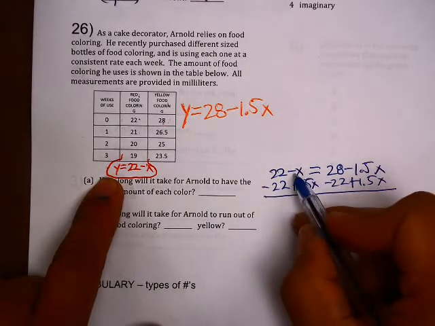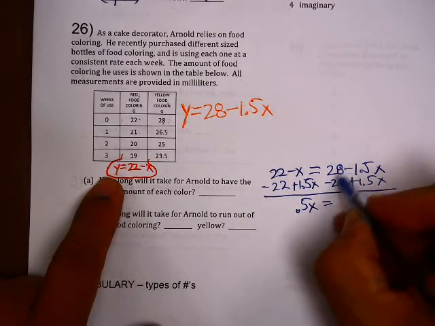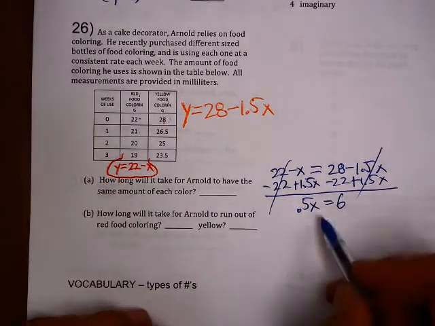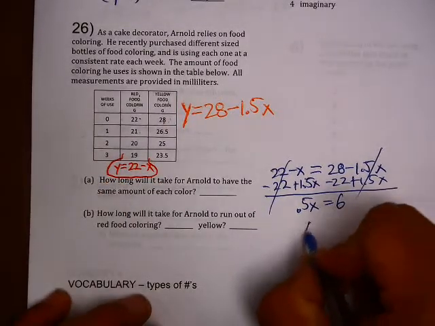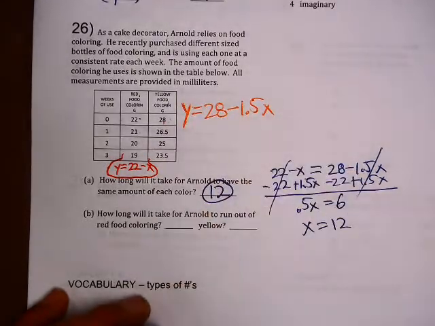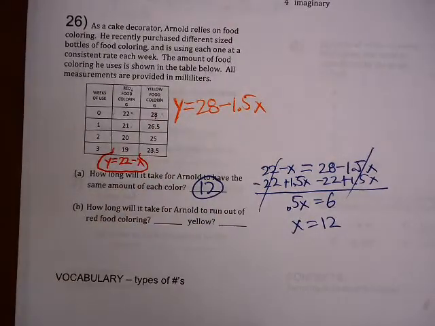When I add this together, minus 1 plus 1.5 is 0.5x. 28 minus 22 is 6. The rest of the stuff cancels out. I divide both sides by 0.5, and I get x equals 12. So on the 12th week, they will have the same amount of food coloring.